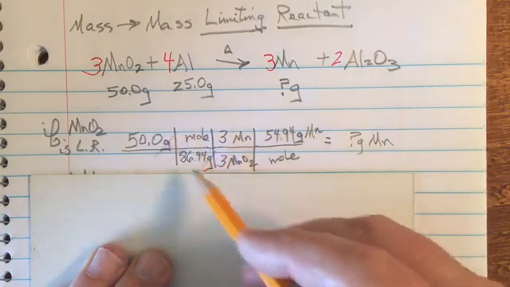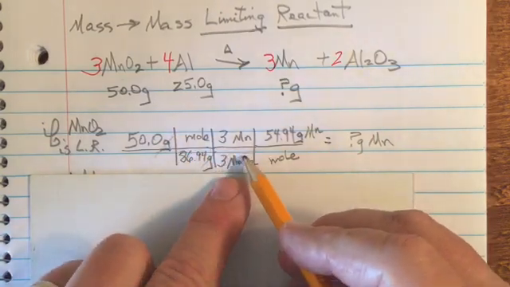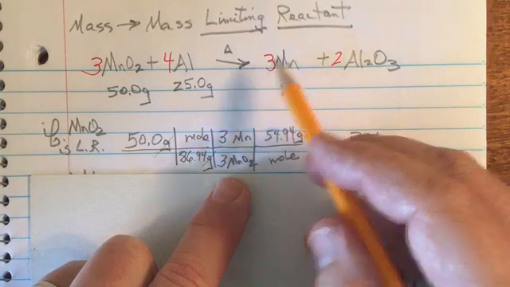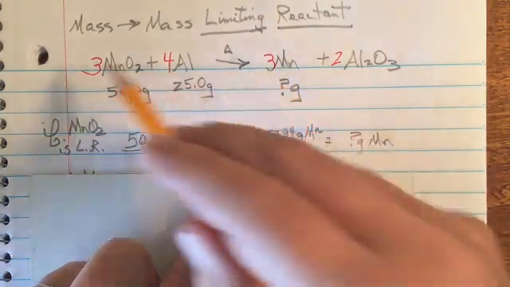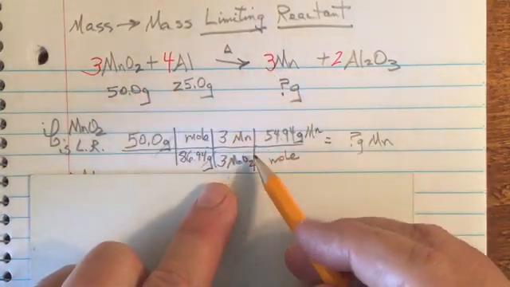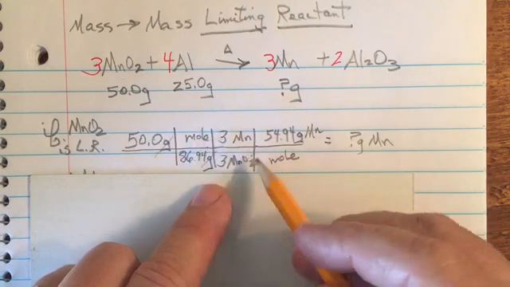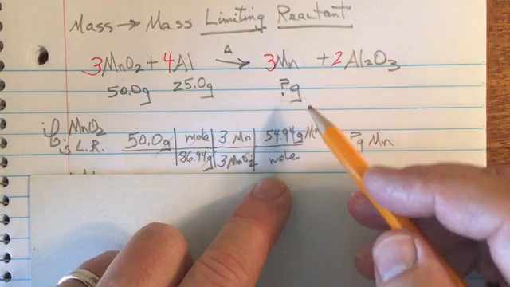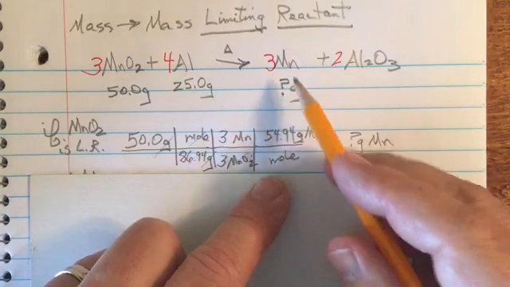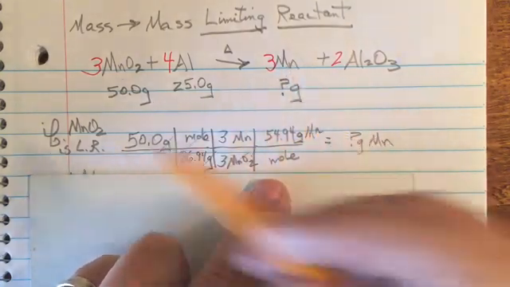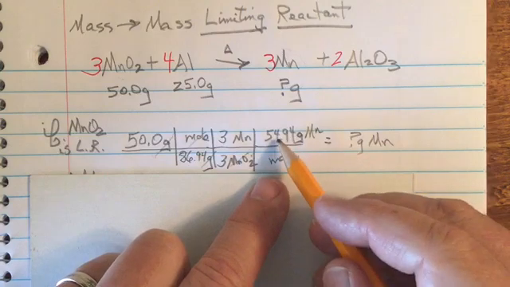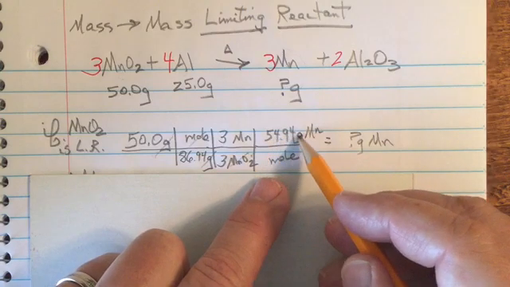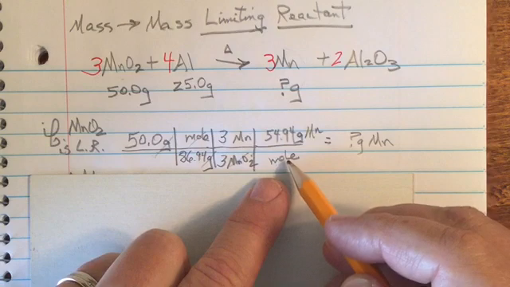Units, grams cancel. The second step, I multiply by the mole ratio of manganese to manganese oxide, which is 3 to 3. These units would cancel, moles of manganese oxide. And the third step, I want to convert back to the mass of manganese produced, if this is my limiting reactant, and I multiply by 54.94 grams of manganese per mole of manganese.